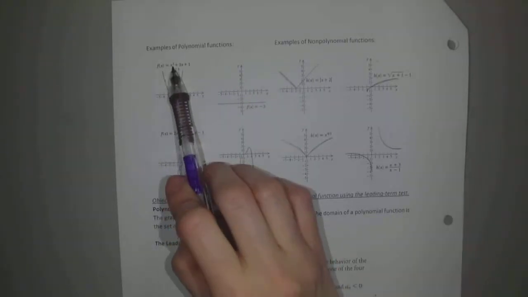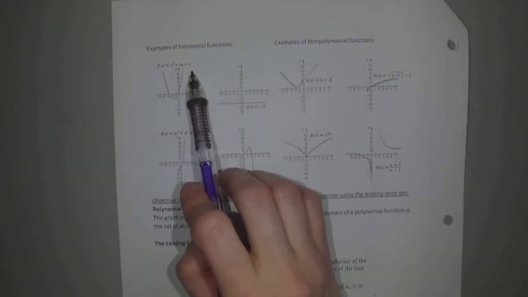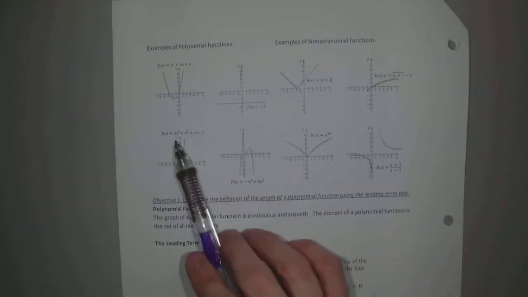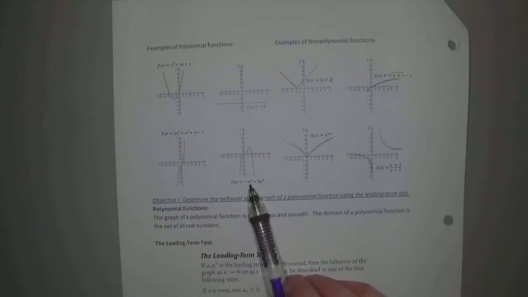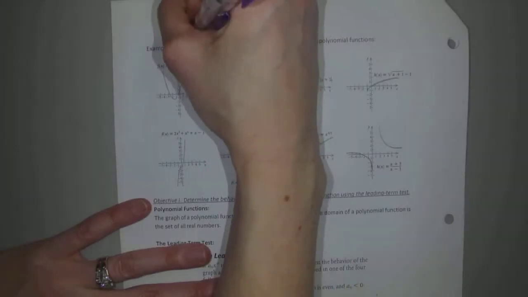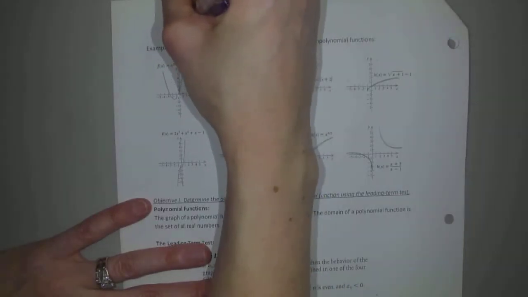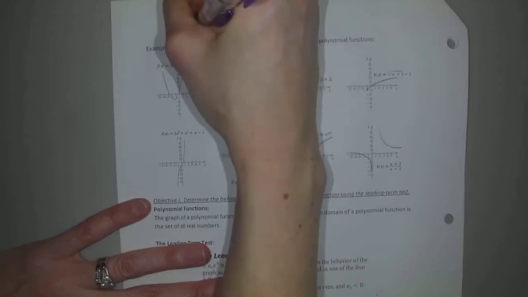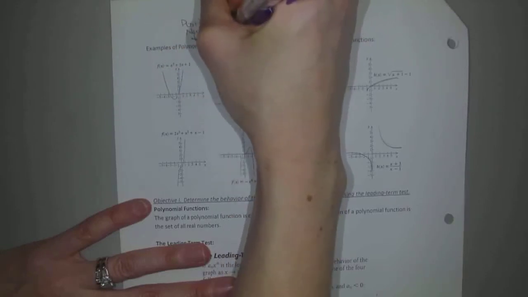So if you go over here, this is the second degree. It's just a parabola we're used to seeing. This is technically to the 0 degree. It's just a constant. That's fine. That's a polynomial. This is to the third degree. This is that quartic to the fourth degree. So again, key thing is the polynomial function has positive whole number exponents.